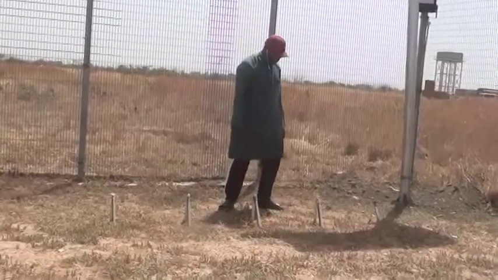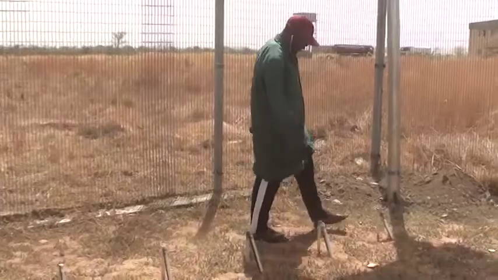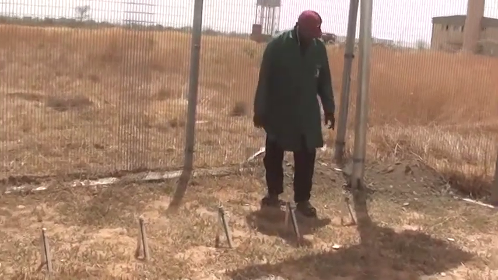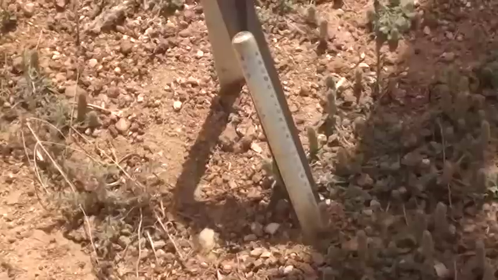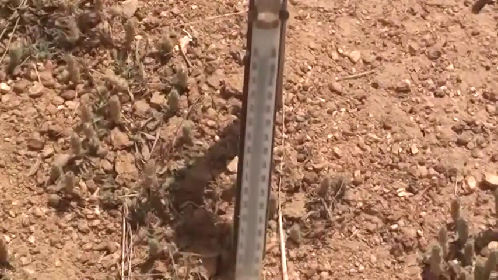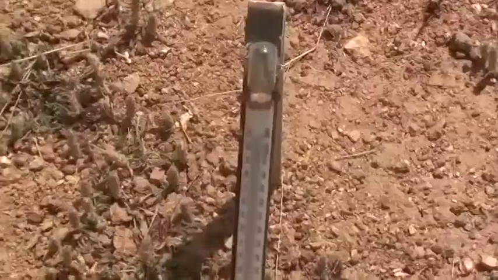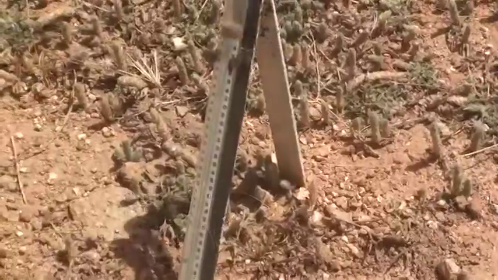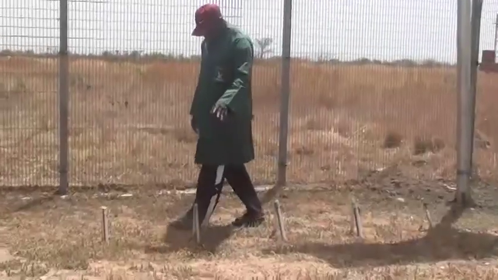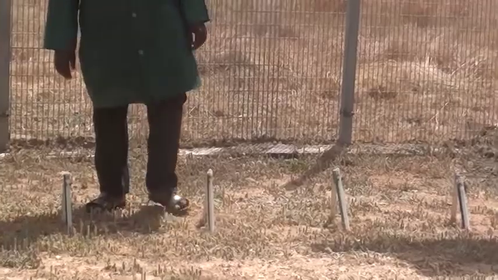Number 7. Soil thermometer. Soil thermometer is also called earth thermometer. It is used to measure temperature of the soil. Soil thermometer is used to measure different depths of soil on the ground at various scales, such as 5 cm, 10 cm, 20 cm, 30 cm, as well as 50 cm and 100 cm.